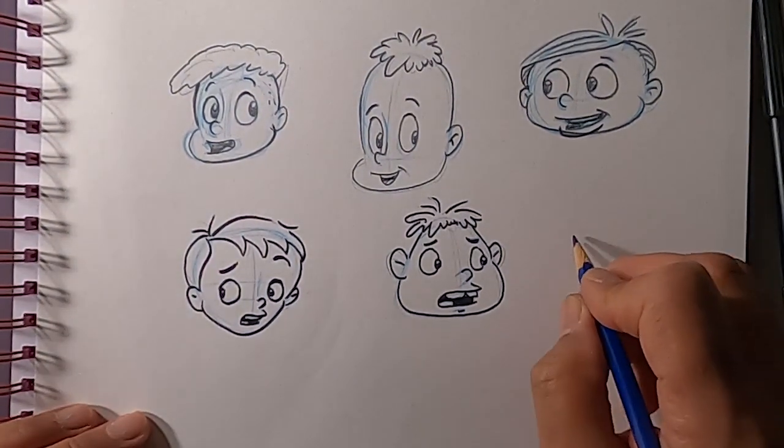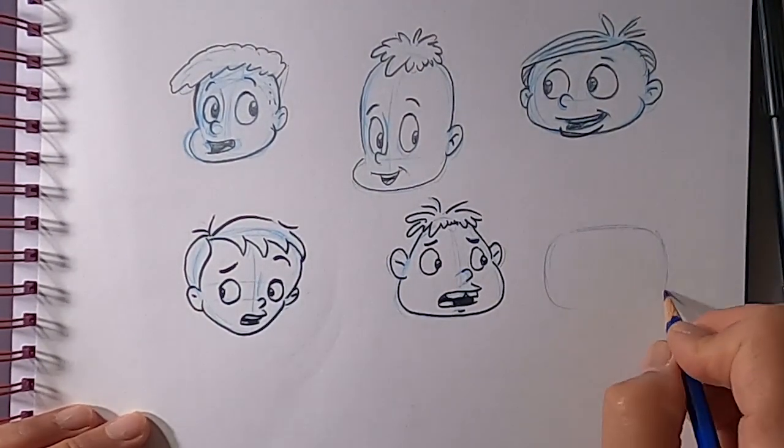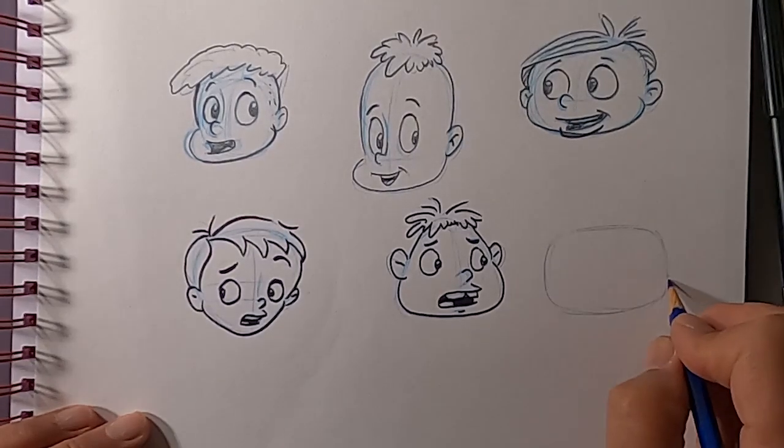Make up your own. Maybe the guy, you're looking at him from the side. Maybe he has a long head.